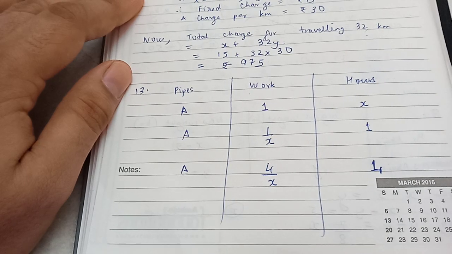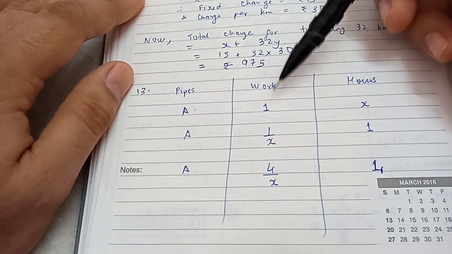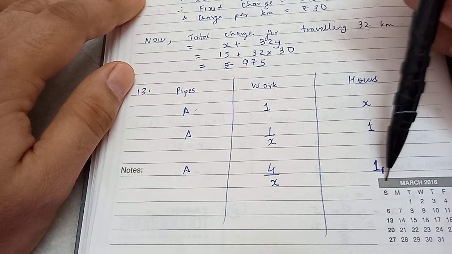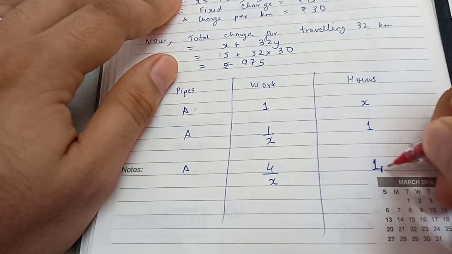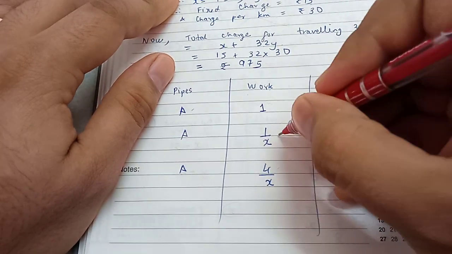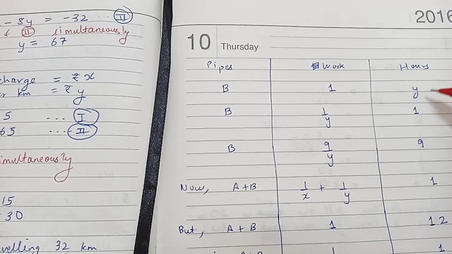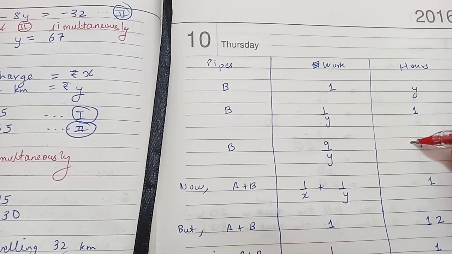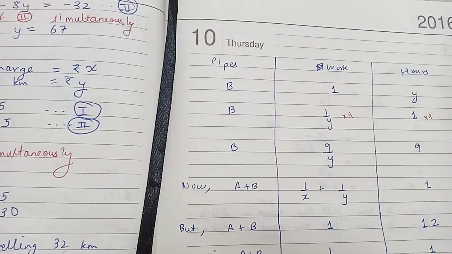So first of all, we are assuming that pipe A can do the work, which is filling the entire pool, in X hours. That means in 1 hour it can do 1 upon X work, and it also means in 4 hours it can do 4 upon X work. Why 4 hours? Because that is one of the conditions given. So if I do into 4 here, I'll have to do into 4 here as well. That's how I got this. Similarly for pipe B, let's assume that it can do the entire work of filling the pool alone in Y hours. That means in 1 hour it can do 1 upon Y work, and that also means that in 9 hours it would have done 9 upon Y work, that is into 9 and into 9, because that's the condition given in the question.